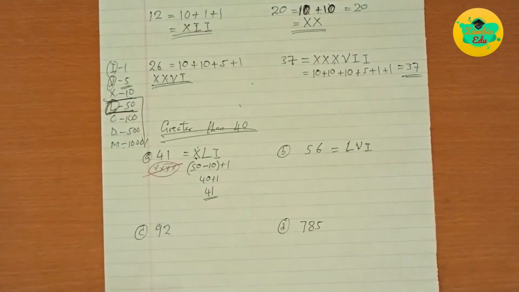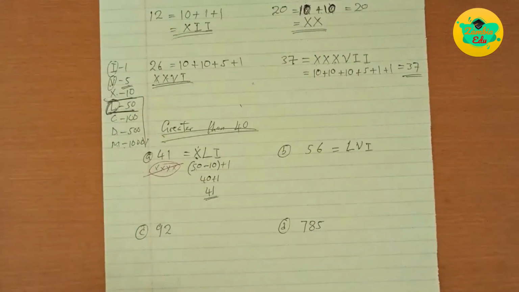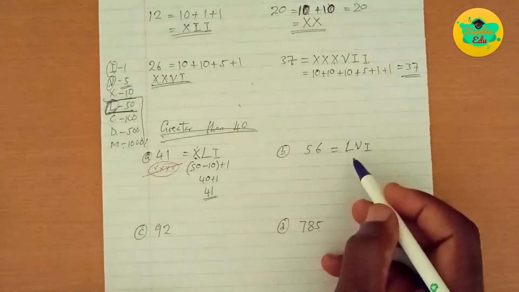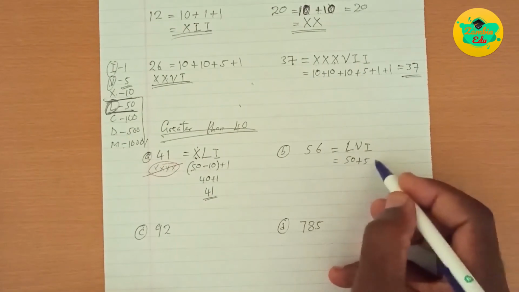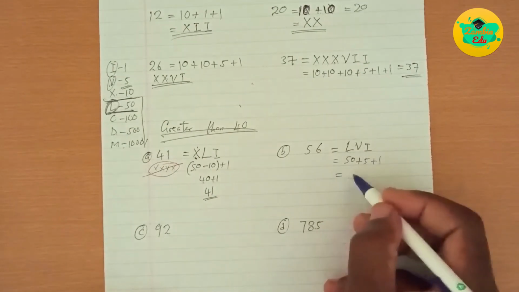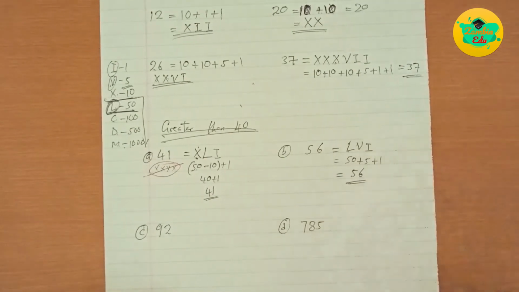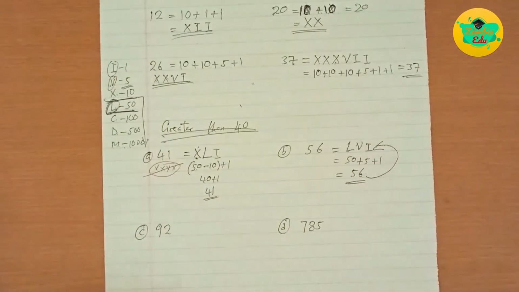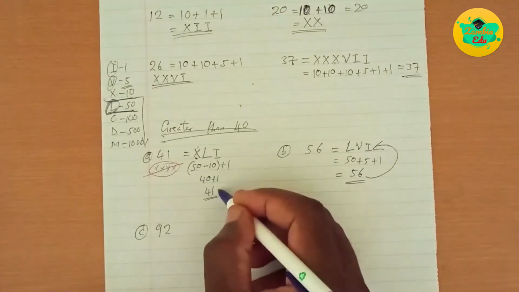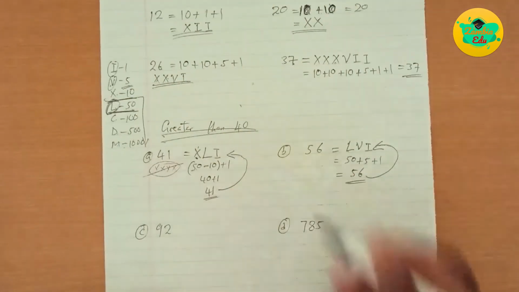That represents 56. So what does this one really mean? It means 50 plus 5 plus 1, which is equal to 56. So this is that in Roman numerals.